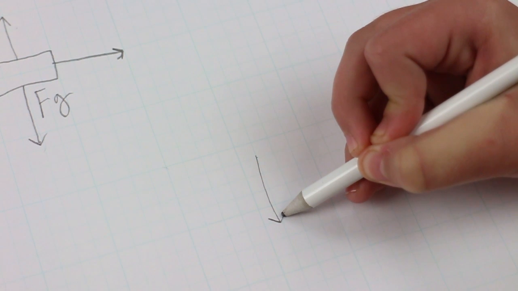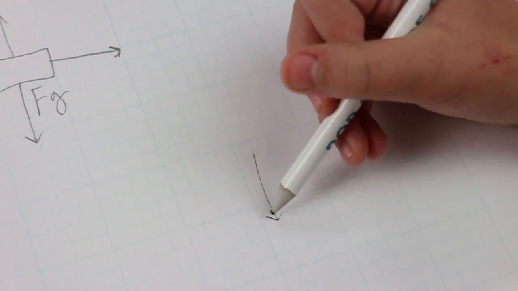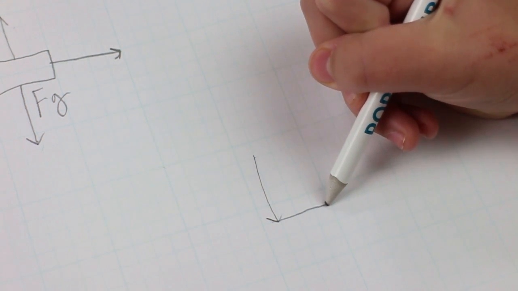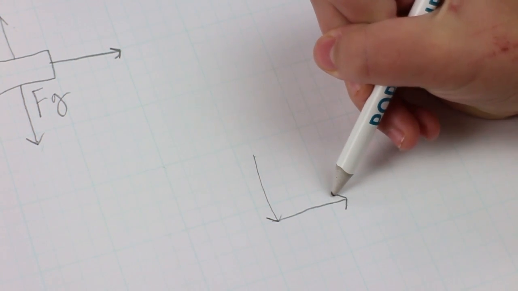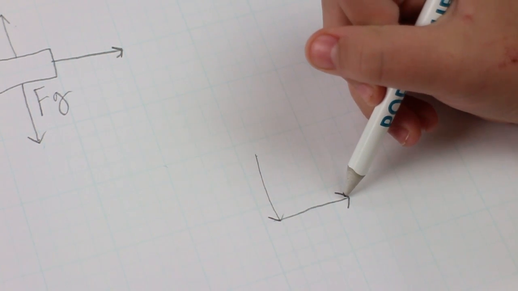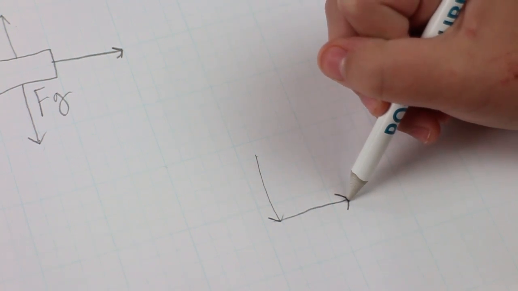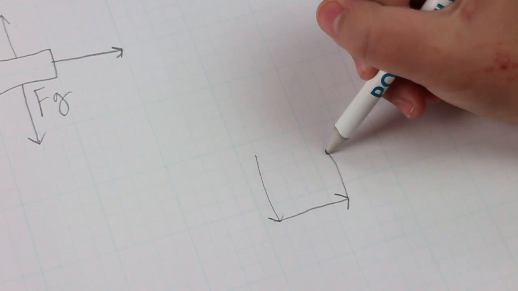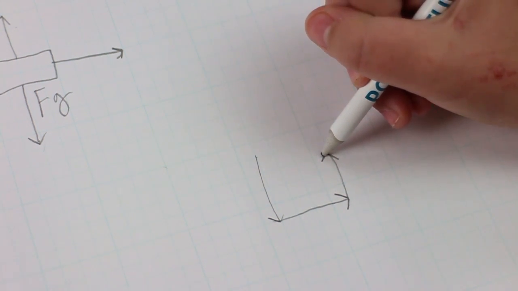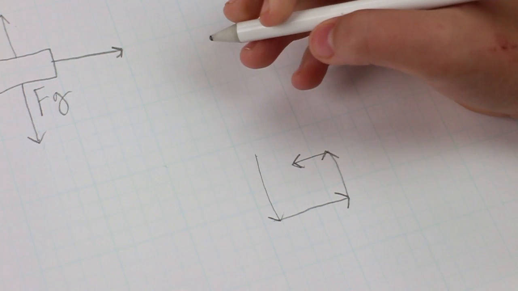And now let's do our force applied, 1, 2, 3, 4. And now let's do our force lift, 1, 2, 3. And then let's do our tiny bit of force friction, 1, 2. And then let's add these together.